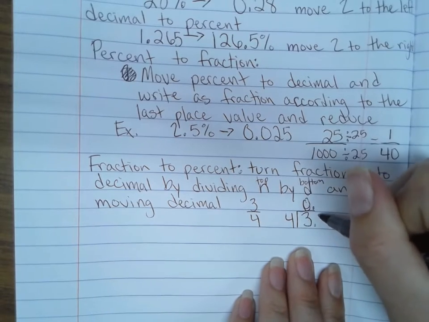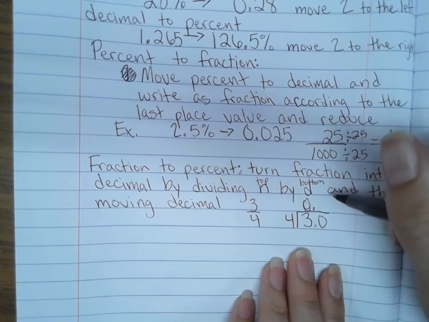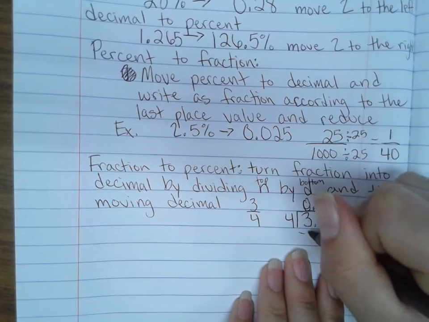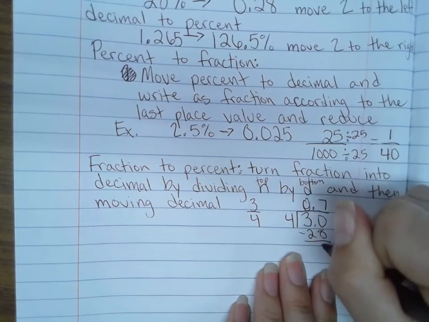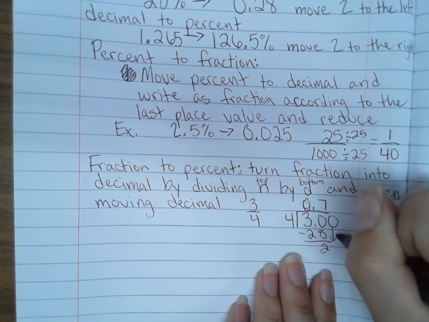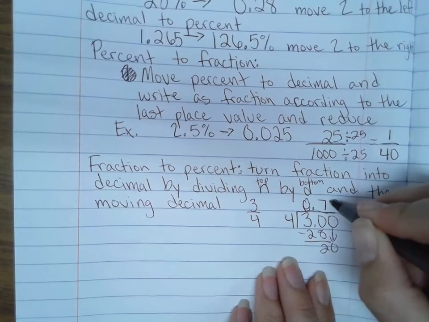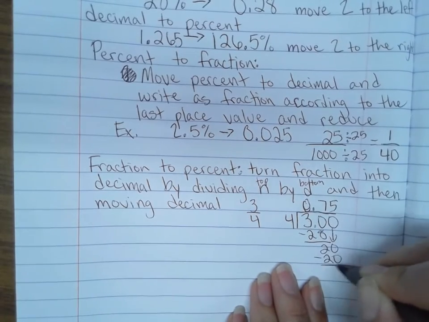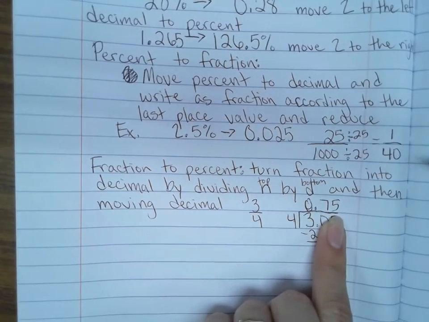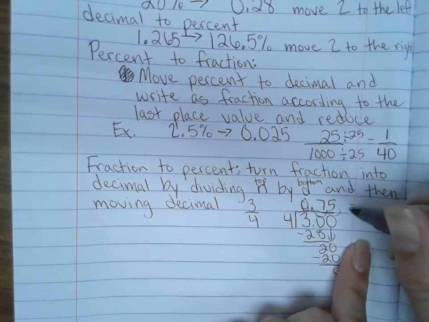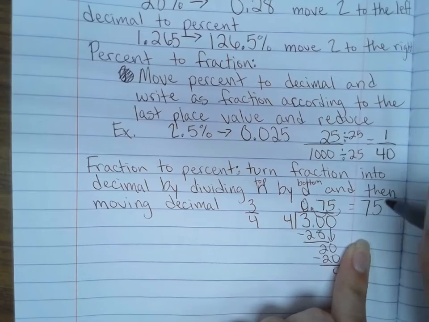Decimal place, annex a 0. 4 goes into 30, 7 times, minus 28. Leaves me with 2, annex another 0. 4 goes into 20 5 times. Minus 20 leaves me with 0. 0.75, move the decimal twice, 1, 2, and I get 75%.